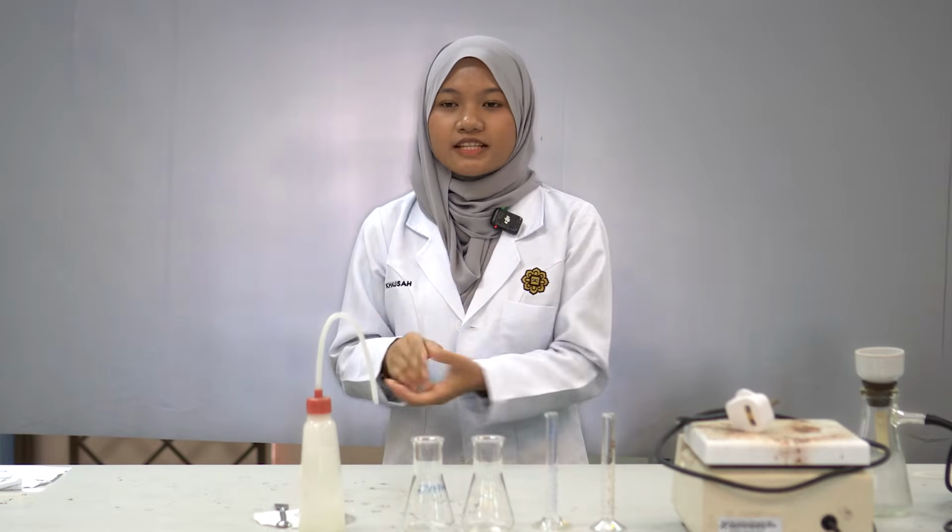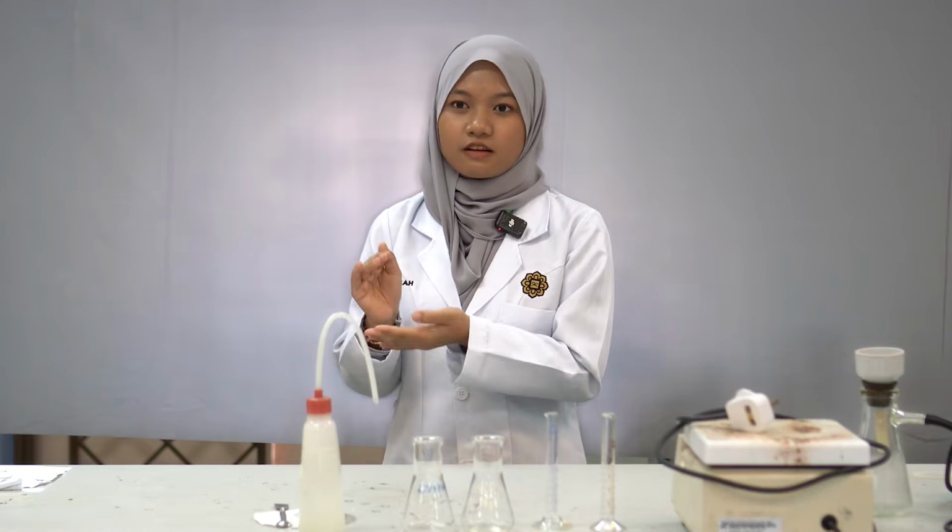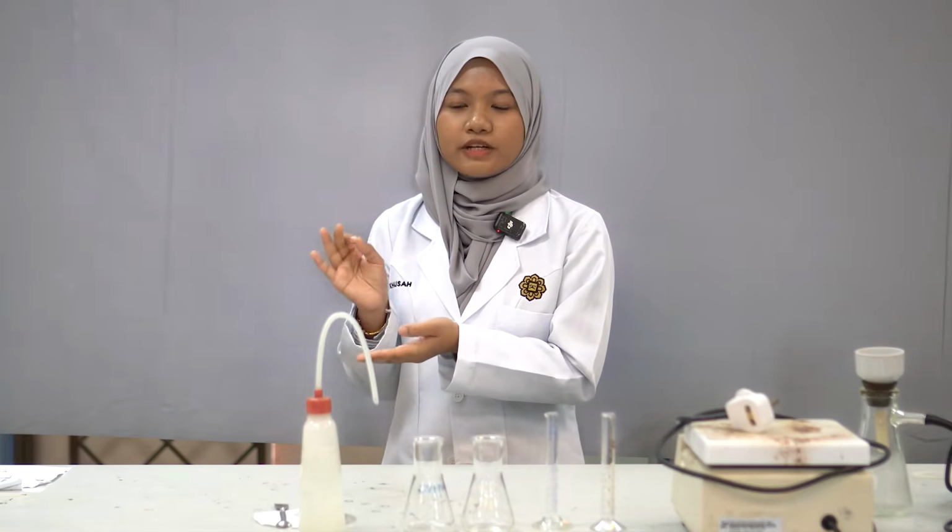A good solvent will have several qualities. First, it will dissolve a lot of compound when it is hot, but when it is cold, it will dissolve only small amounts of the compound. Second, the impurities will be insoluble when hot, but when cold, the impurities will be slightly soluble.